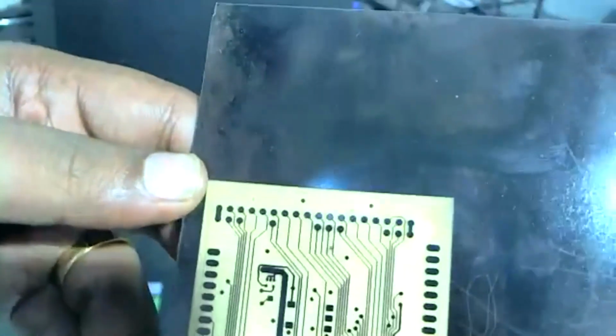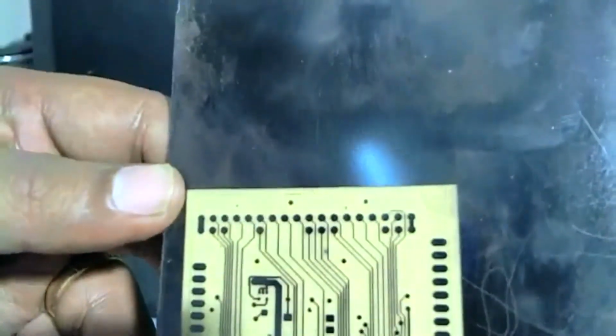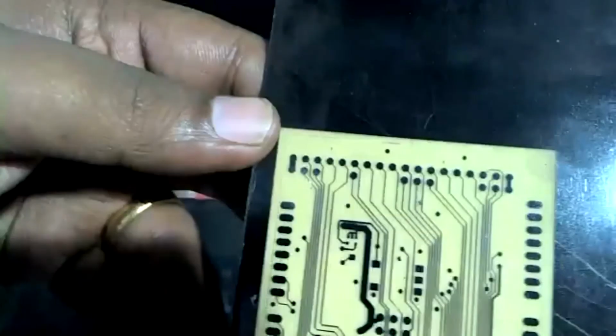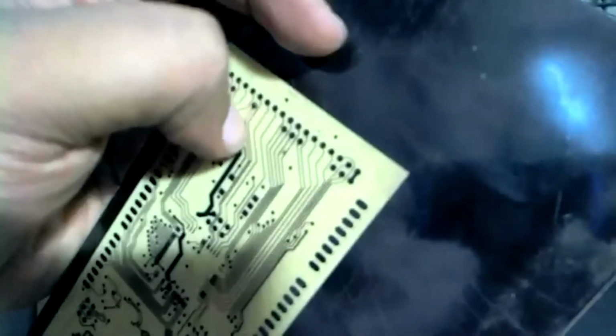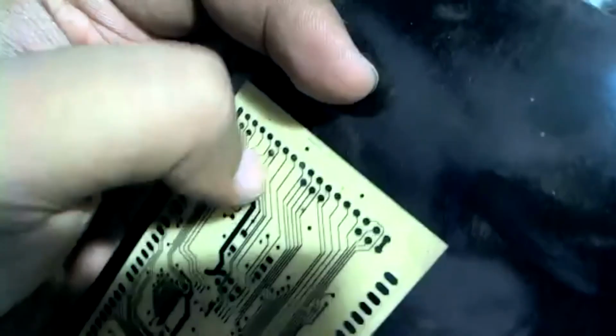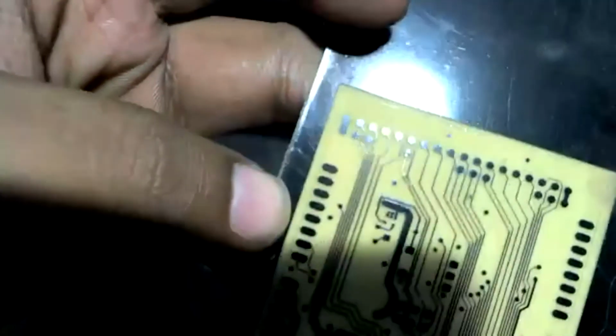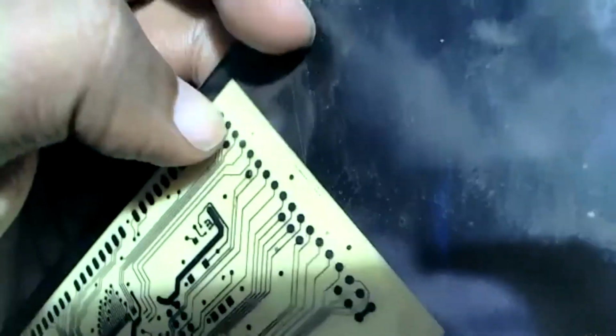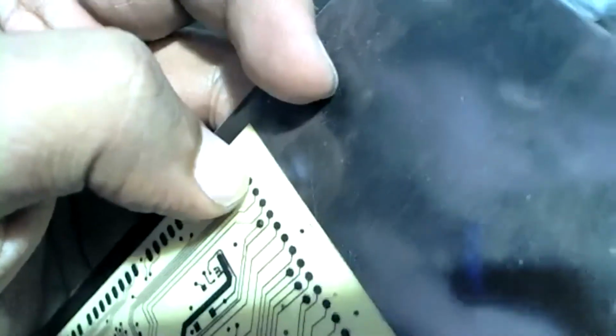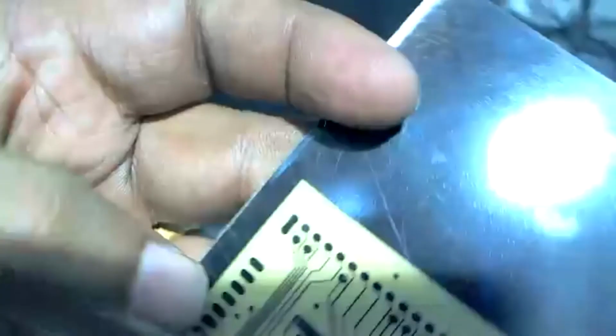That black color is basically the etching solution. If you use acetone, you can remove that black color. Basically, it is an ink solution, and below that there will be copper traces. Hope you understand. See, there is copper, and below that. So you can use acetone for removing this black etching solution. You wipe it off with acetone.